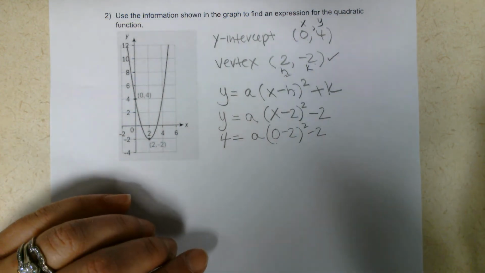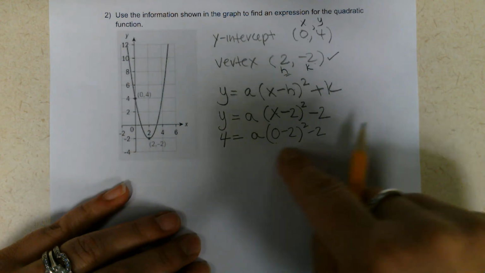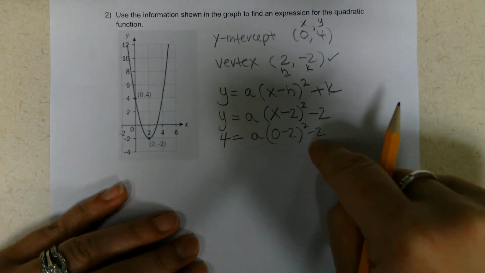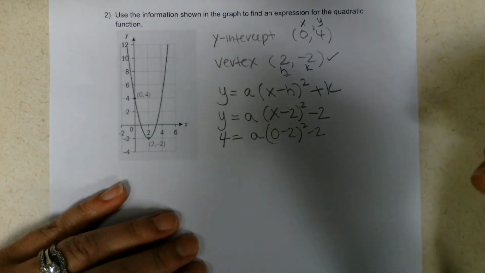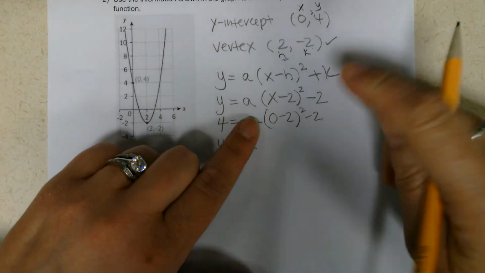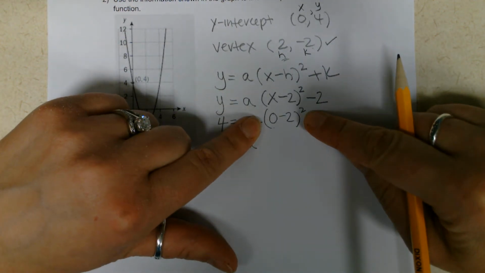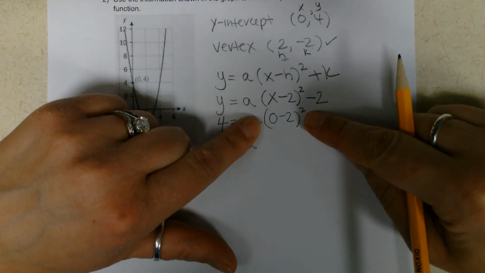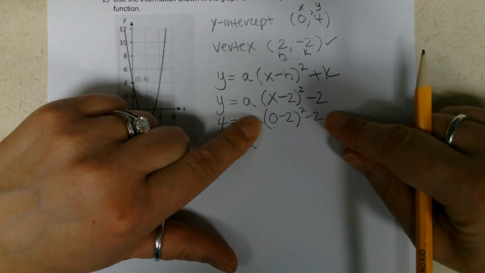Actually, you can't just put this in the calculator. It won't work because we have this minus 2. So you actually have to do this in a couple steps. The first one is going to just be doing this part right here. That has to be first, because we have this minus 2.